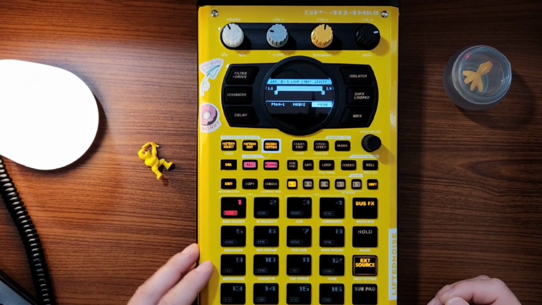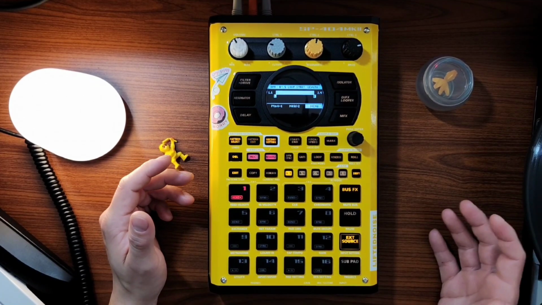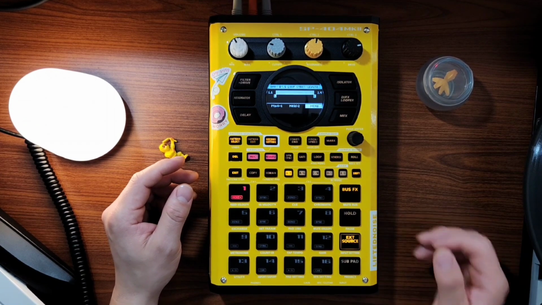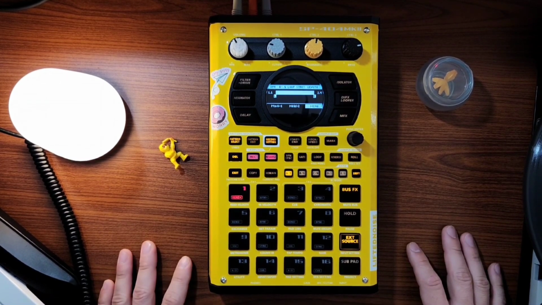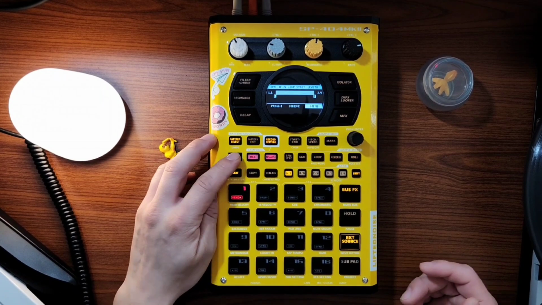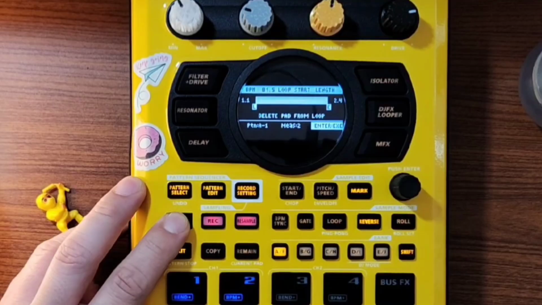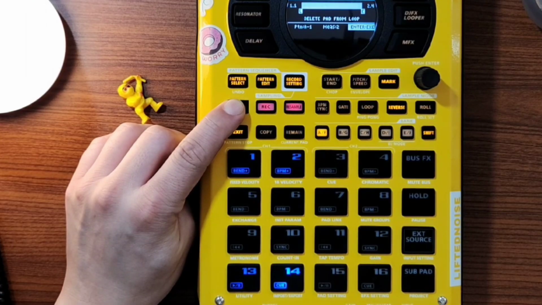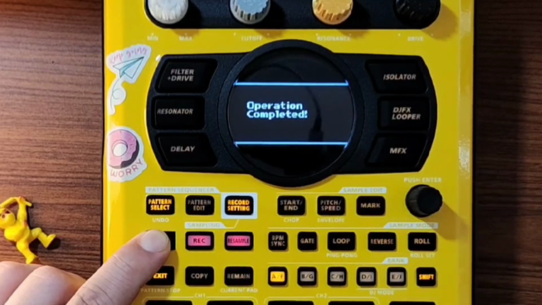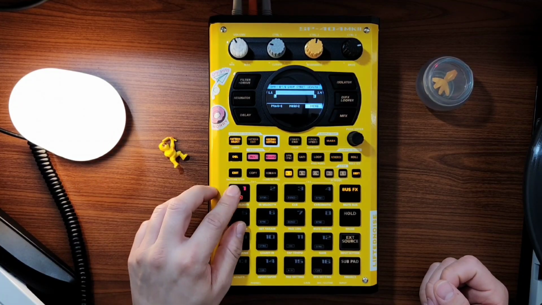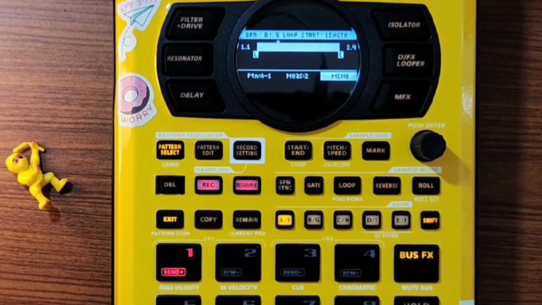So in what case this is good is if you want to just delete one part, say rather than deleting all my drums, I want to delete just the snare. So I hold delete and then just click the snare, and while holding delete, press enter. Now I'm left with just the kick and the sample.